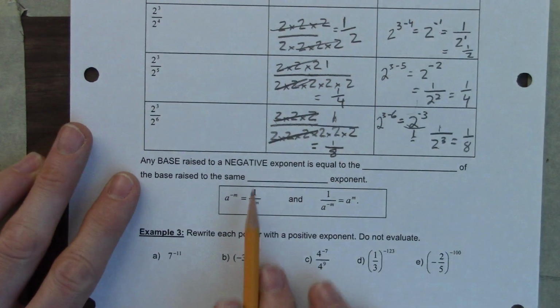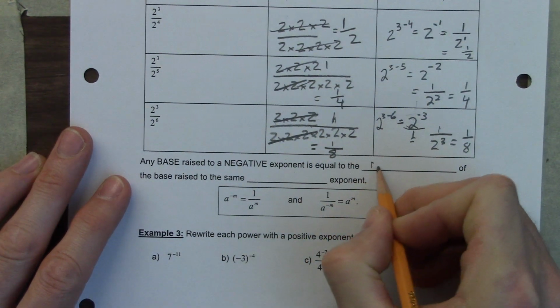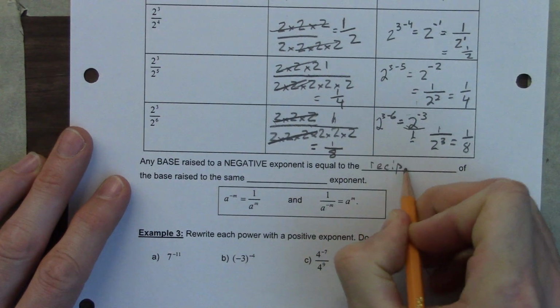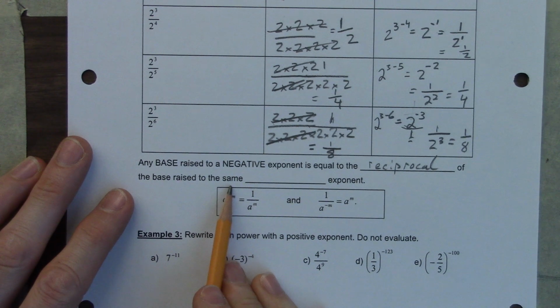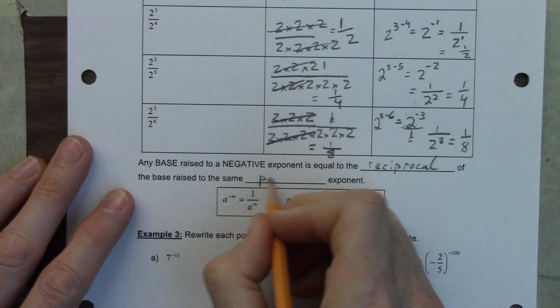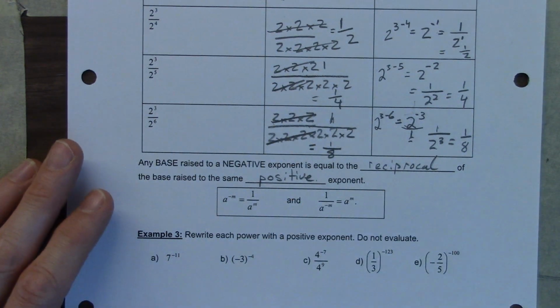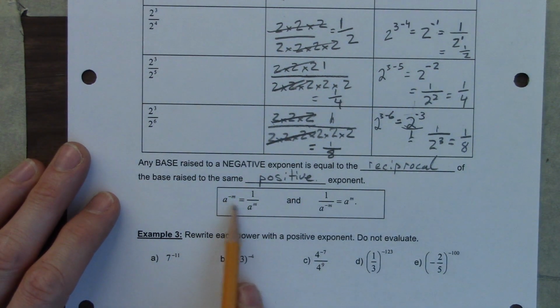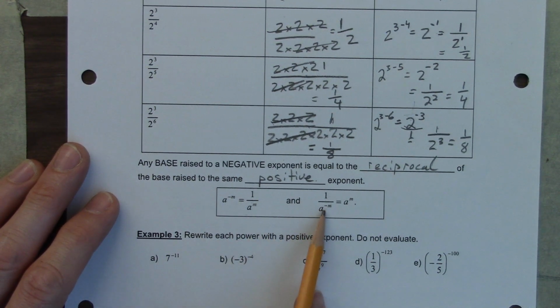So any base raised to a negative exponent is equal to, and there's this fancy word here, the reciprocal of the base raised to the same positive exponent now. Change the sign to positive. Okay, so there is the law. A to the negative m is equal to 1 over a to the positive m. And a to the negative over a to the negative m becomes flipped, a to the positive m.